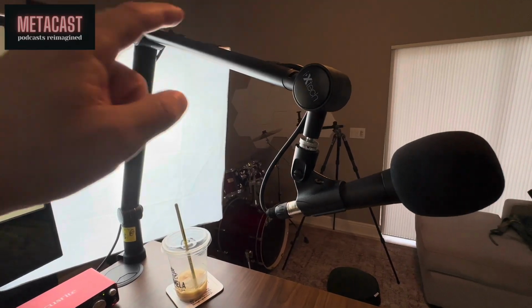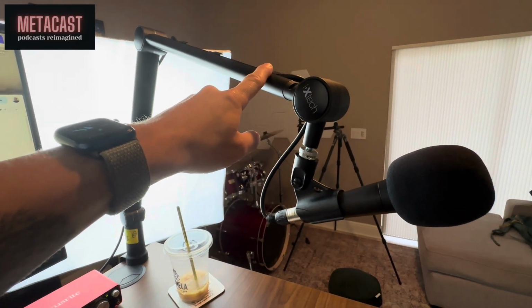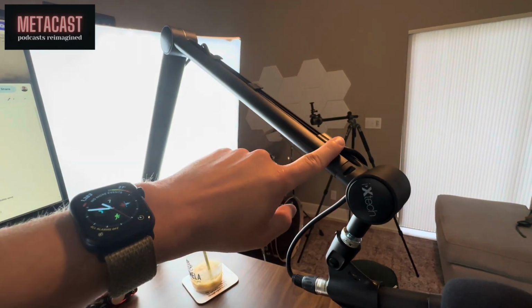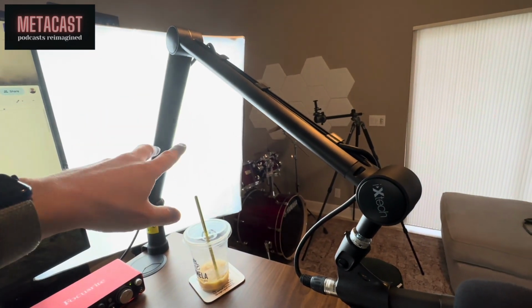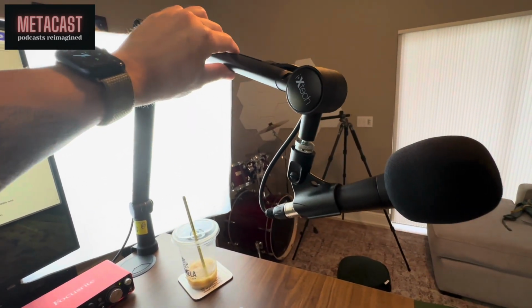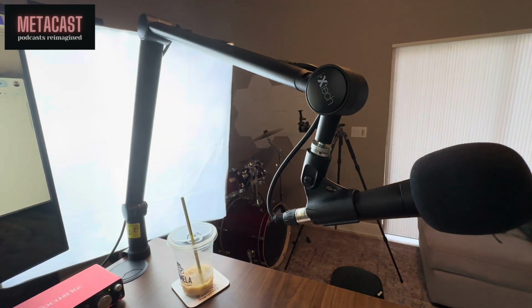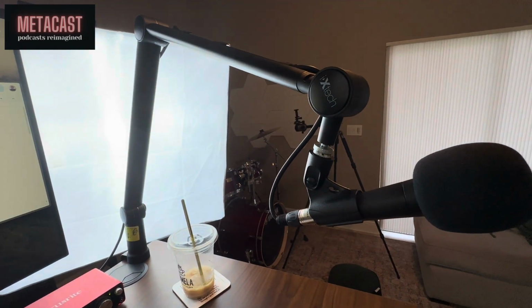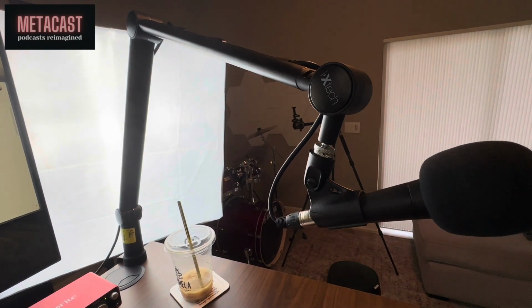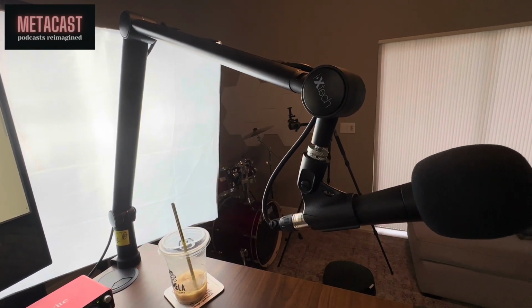You can see that I'm also using a boom here. This boom is really nice. It doesn't have any springs. It's all internal. It's a really cool design. I think it was about $100. You don't have to pay so much for a boom. I just wanted one that looked sexy. You can get one for probably $30 or $40.